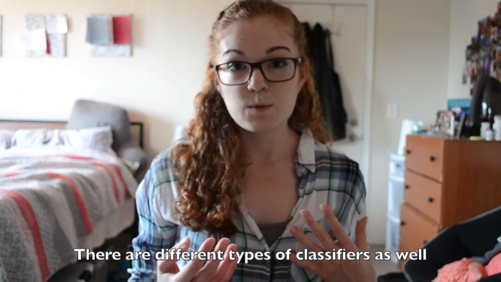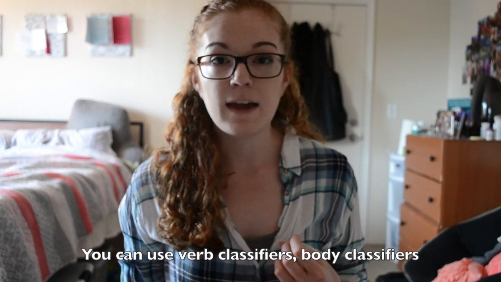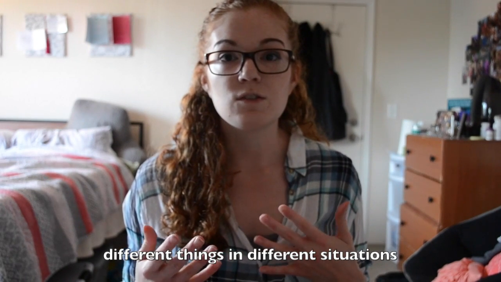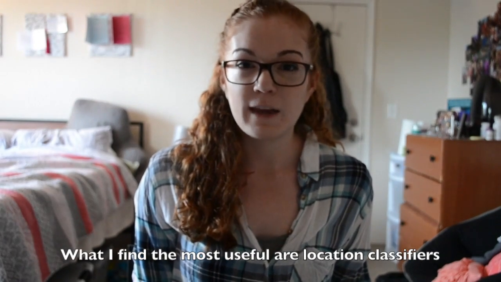There are different types of classifiers as well. You can use verb classifiers, body classifiers. There's different things in different situations. But what I find the most useful are location classifiers.